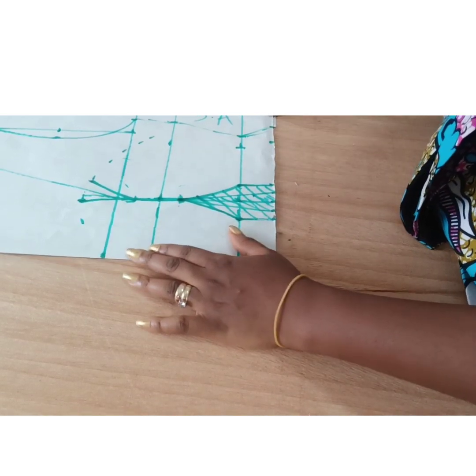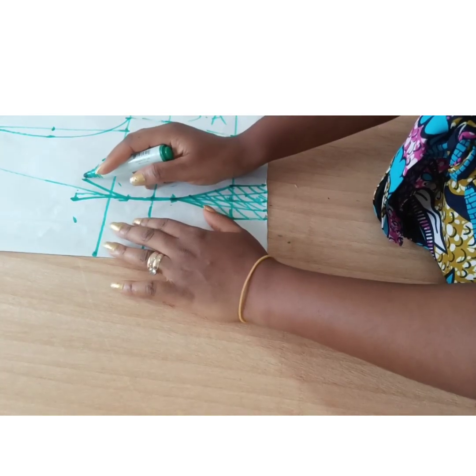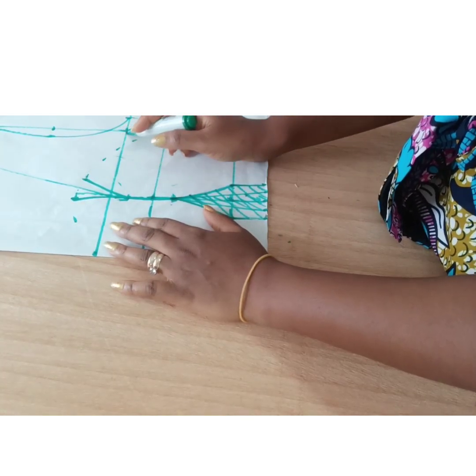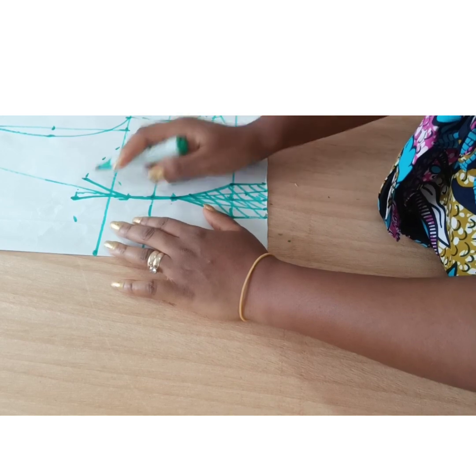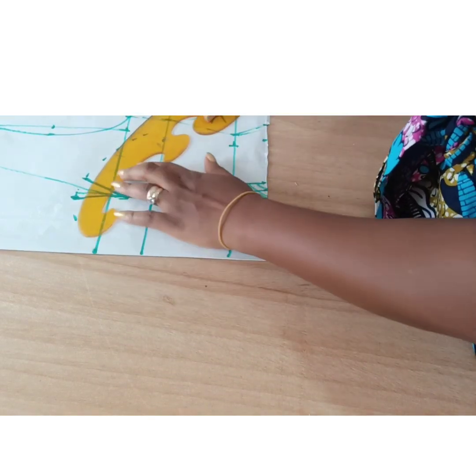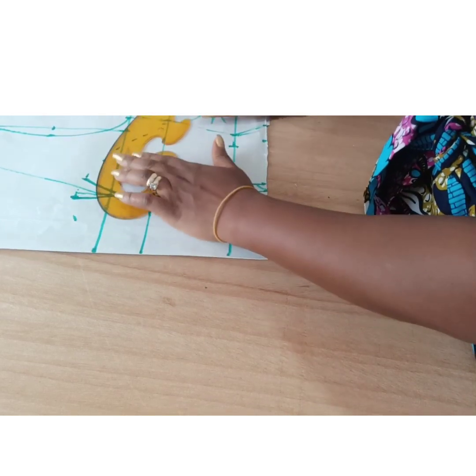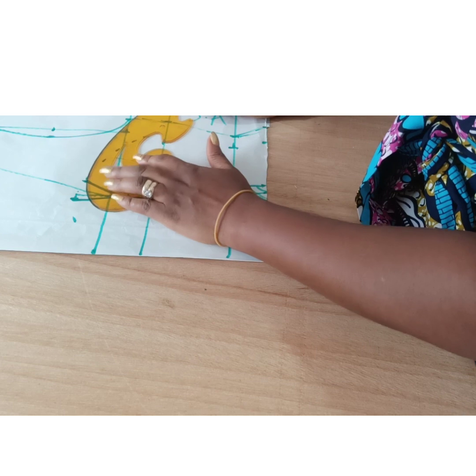So from here you can connect towards the armhole area. Okay, you can connect towards the armhole like this.